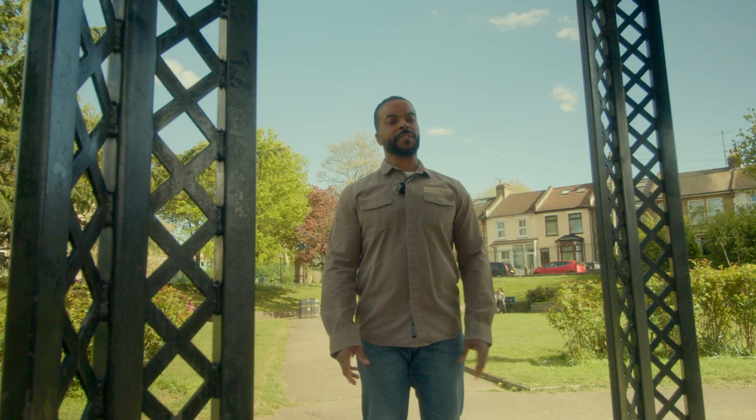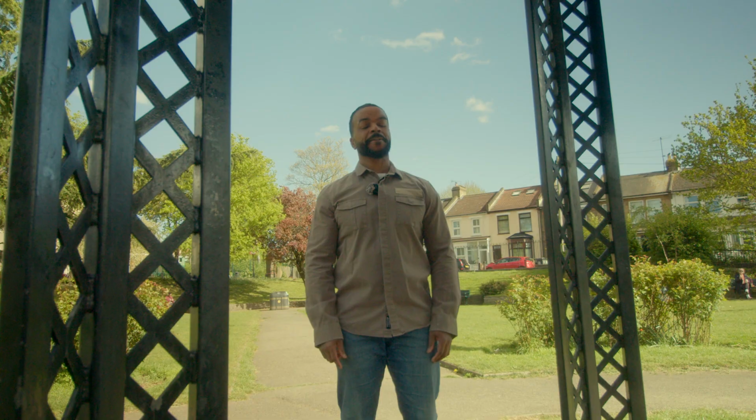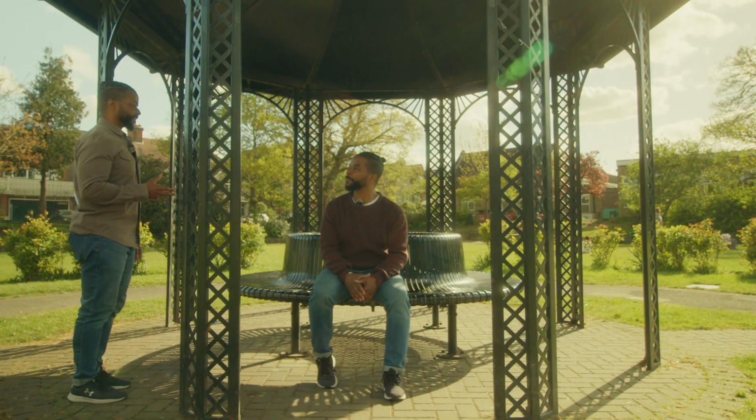Focal length versus focal distance. Which one's better? Excuse me, don't you need both? This guy again. Yes, both of them are important, but I know the two work together.